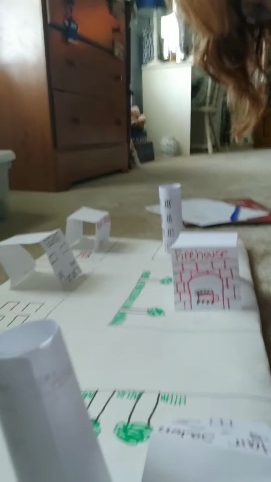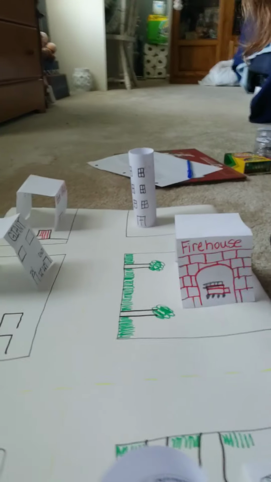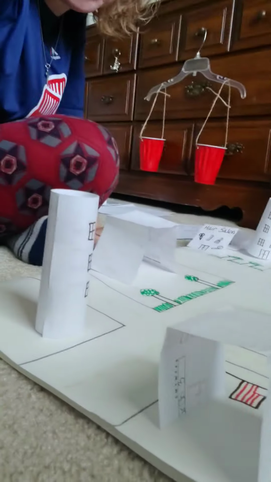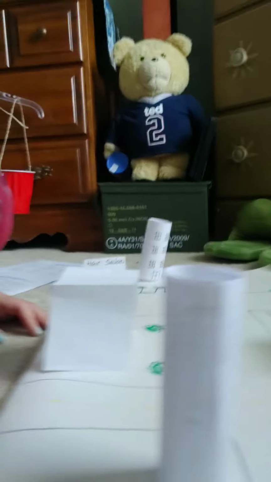So I'm going to move the camera to show you the little town. See, there is a large piece of paper I used. And then I have some trees and grass that I drew. I drew the road. And then I have my three-dimensional buildings. I tried to do some rectangular prisms and some cylinders to make some different buildings.